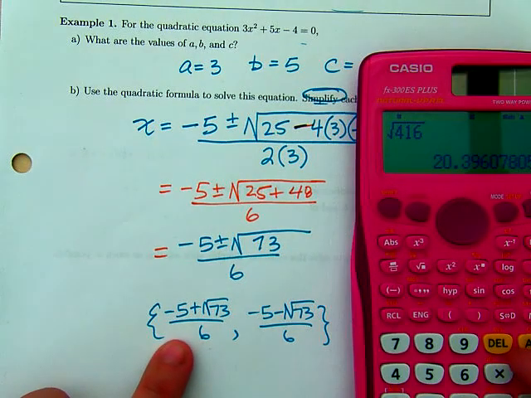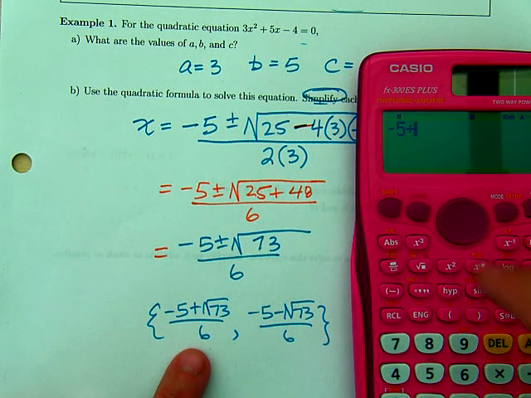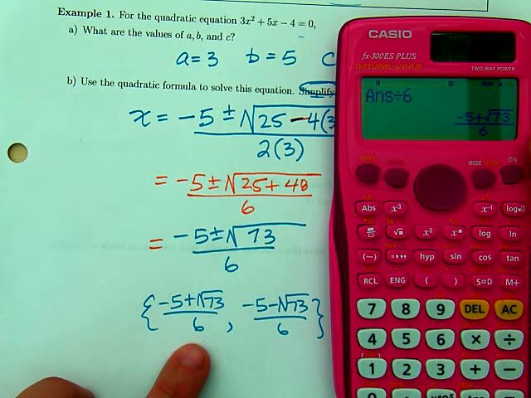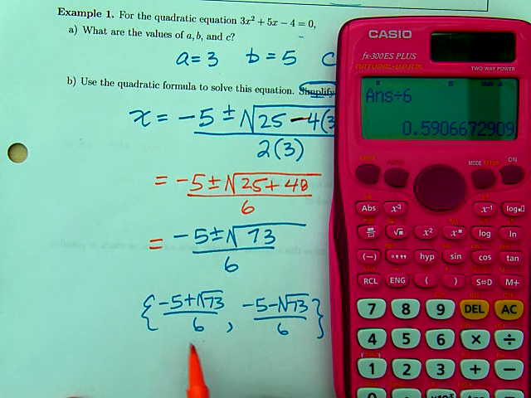But if I wanted to know approximately what those values are, I would start out with negative 5 plus the square root of 73, push enter, then divide by 6. I'll show you how to do it in one step. My calculator is not simplifying using decimals, so if I push S to D, it will give me the decimal approximation.